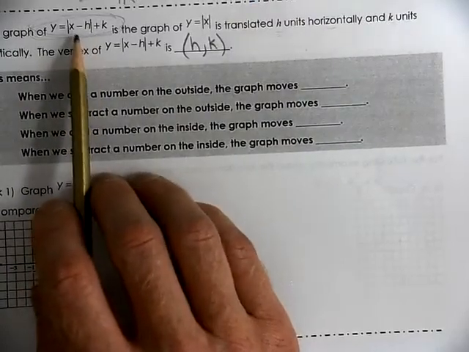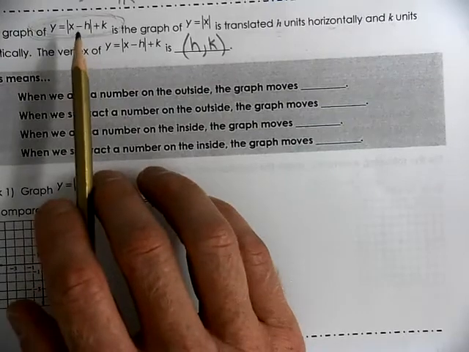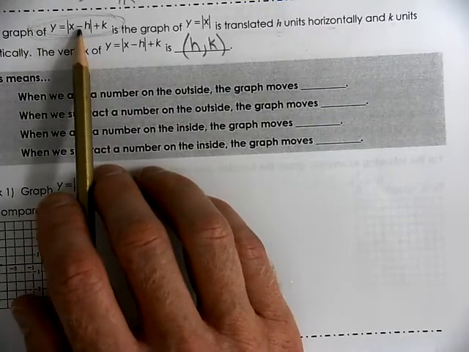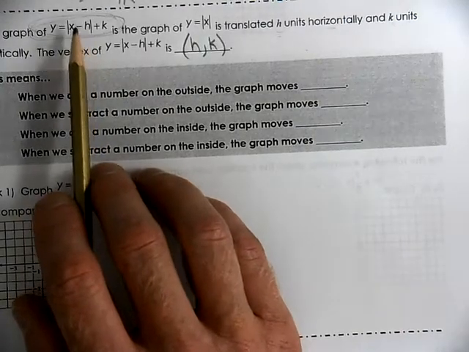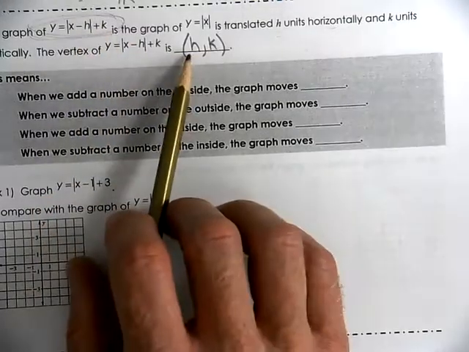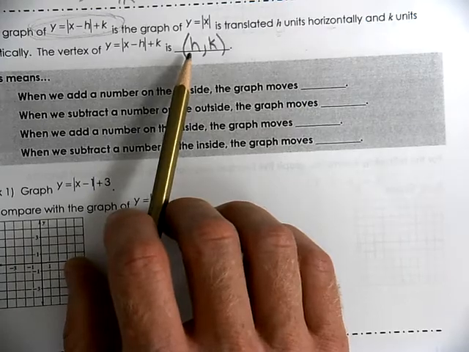So when we look at this equation, it says x minus h. The formula has a minus in it. So this is x minus a positive number. When this says a positive number, the h is actually positive. That's kind of weird.